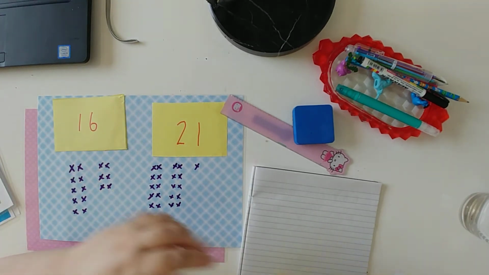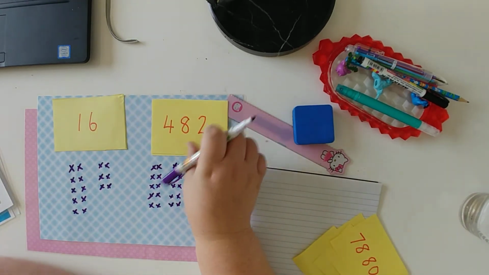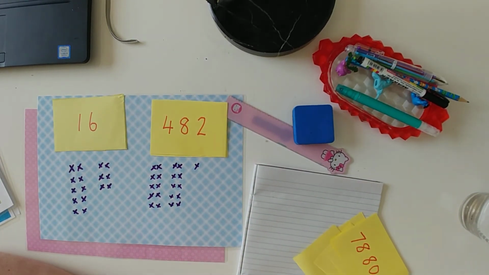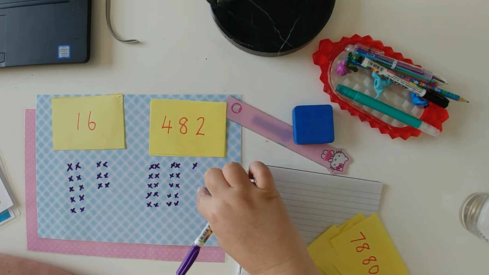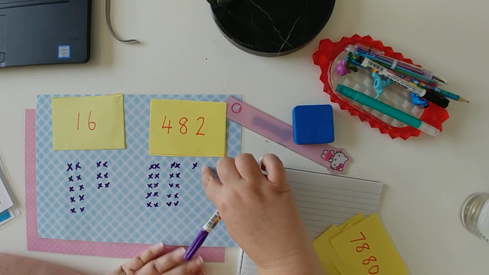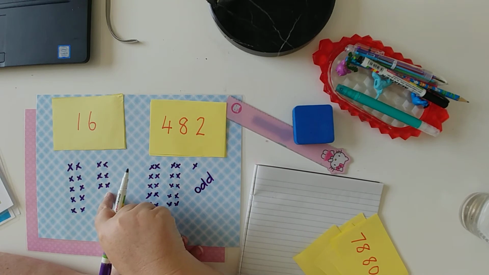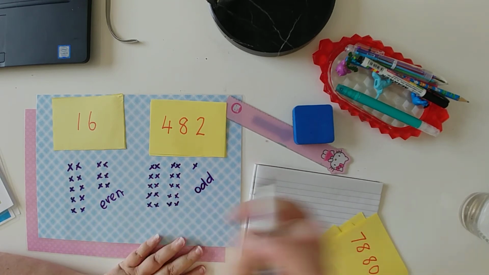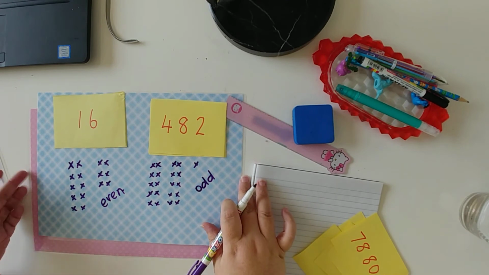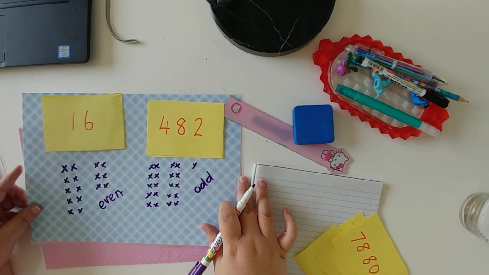If I look at a higher number, like this one, I am not going to draw all of these. I need to have a rule in my head so that I can work out if somebody's going to stand by themselves and be odd, or if I'm going to have everybody in a buddy and be even. There is a way to tell. You can tell giant numbers once you know the rule.